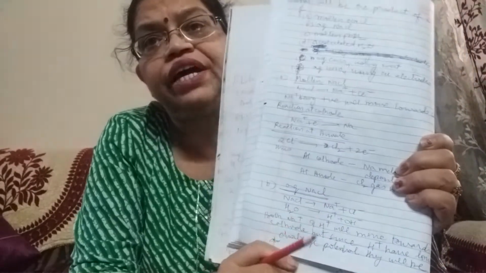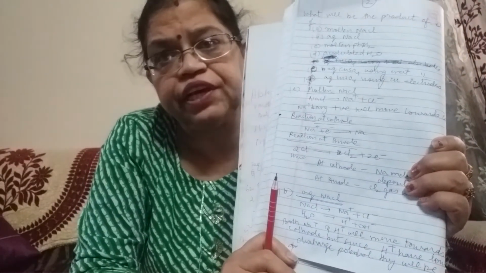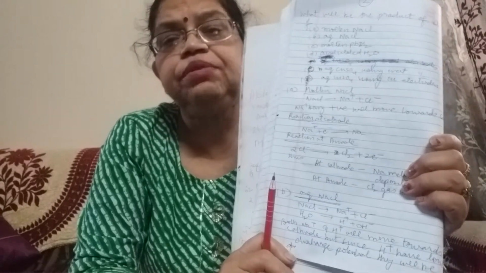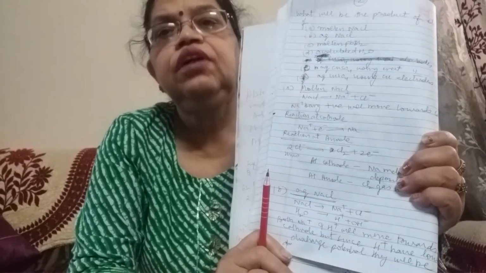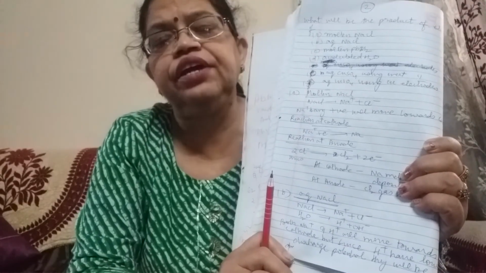That means out of the two ions, both cannot be discharged, both cannot be reduced, so any one ion whose discharge potential is lower will get discharged and the other ion will remain in the solution. For example, both cations I have given in this note will start moving towards the cathode.